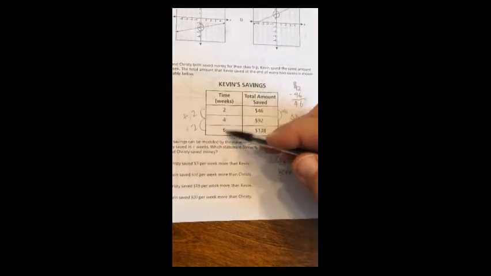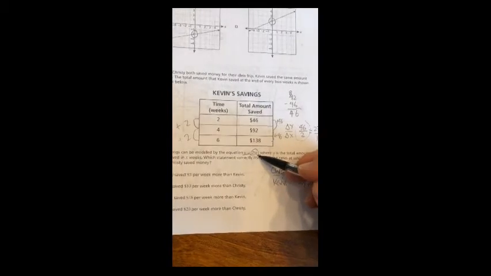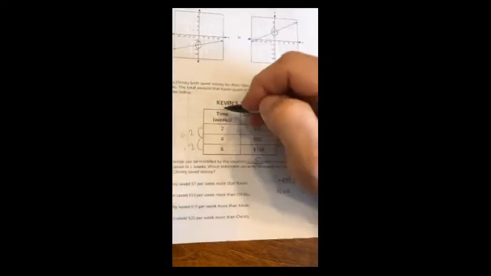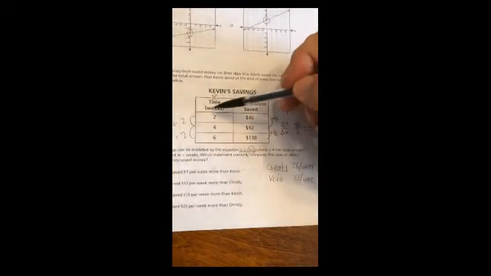Make sure you have all this information. You have to find what the rate of change for Christy, that's obvious. 26x, $26, x is the weeks. Remember, this is x, this is y, okay? And then for Kevin, we figured out what the rate of change is. We got $46 every 2 weeks, which is $23 in 1 week. We can see pretty clearly that Christy is saving $3 per week more than Kevin.